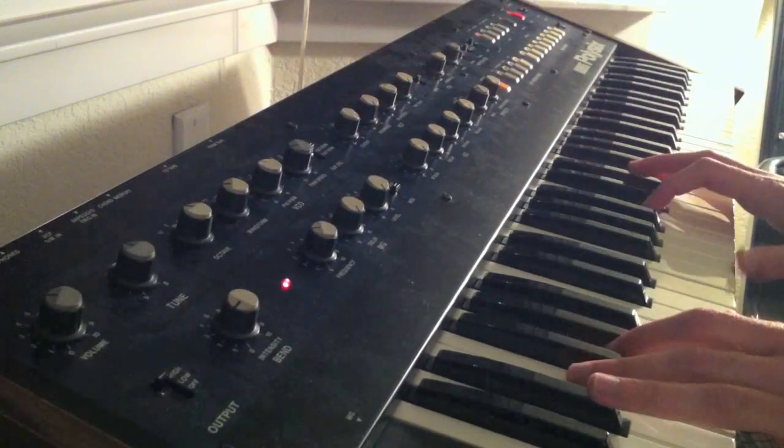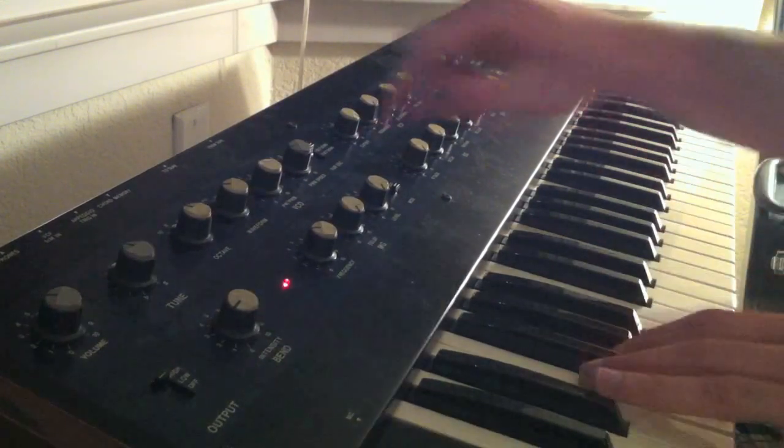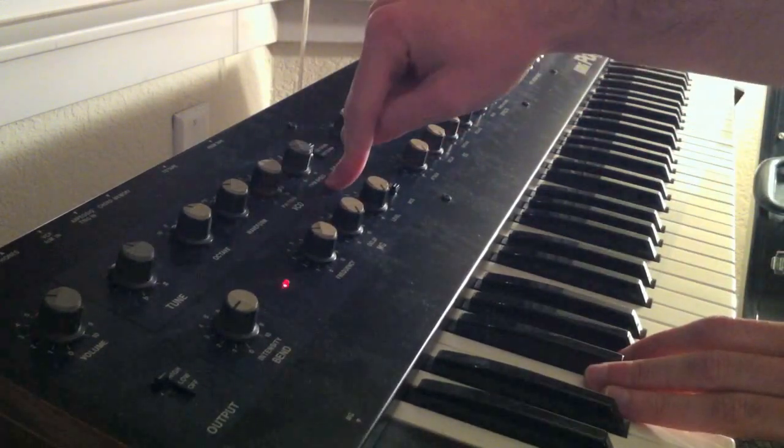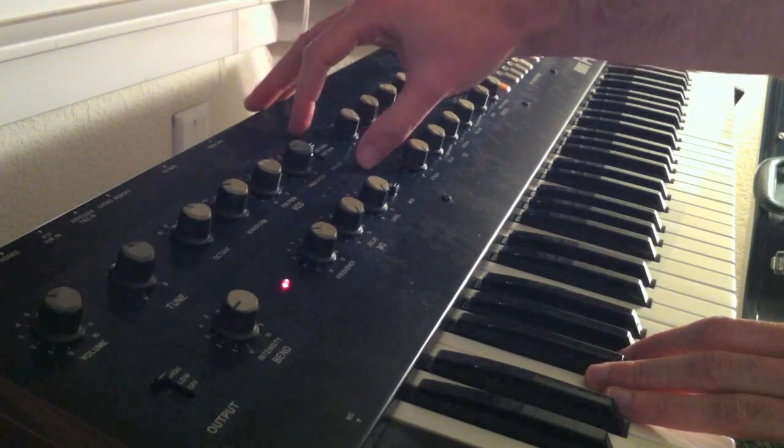Alright, let's turn that off. Alright, that was the VCO section. Pretty simple. There's only 1 oscillator.